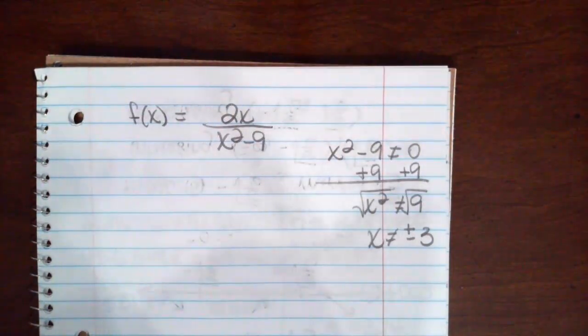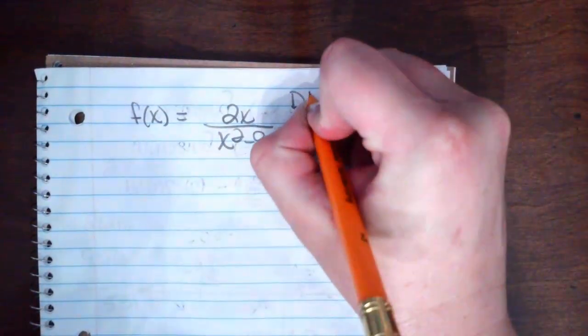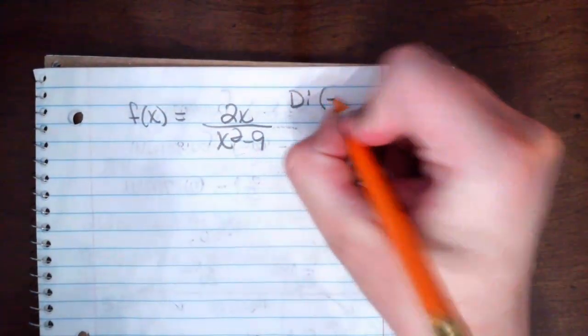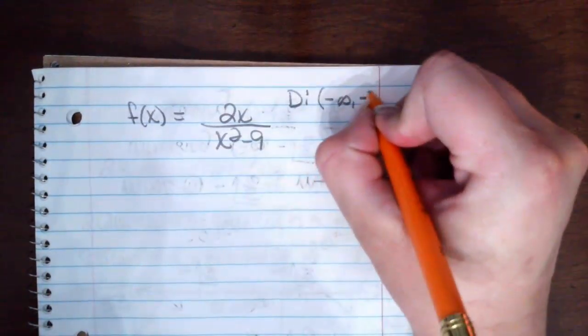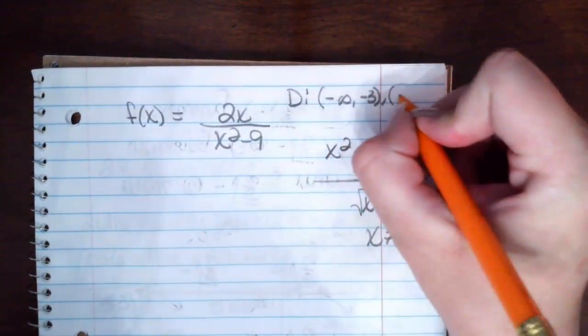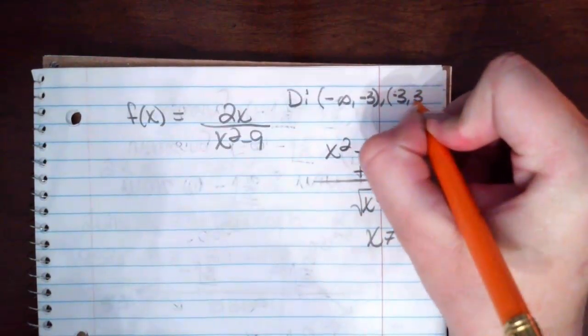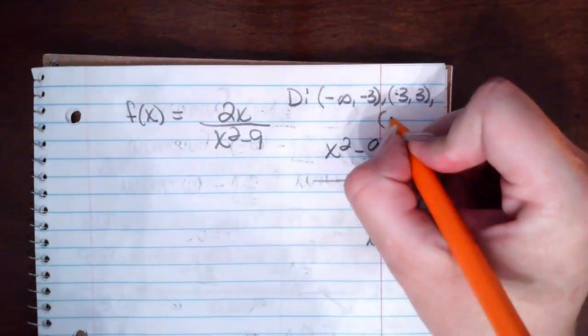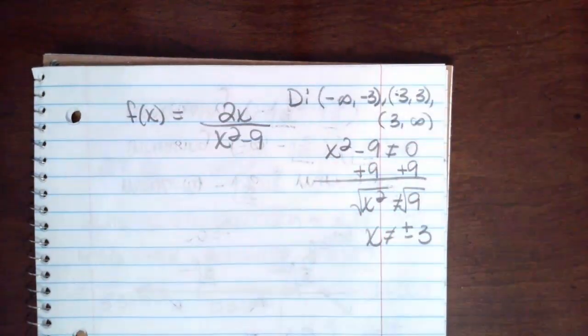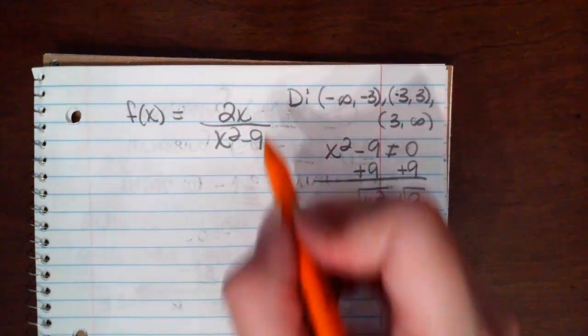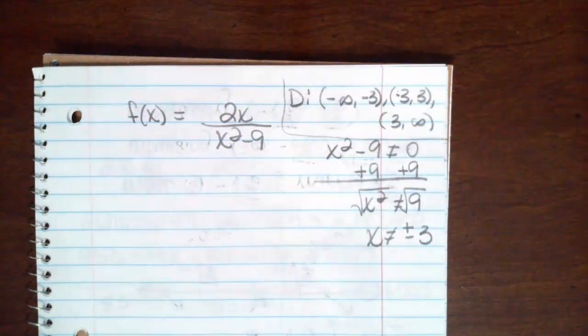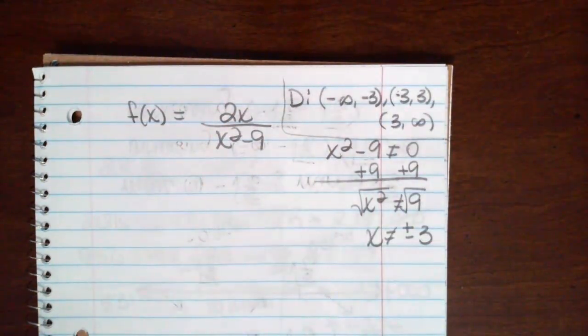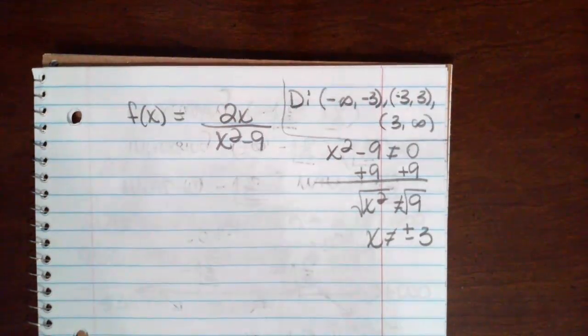So we've got to use those as partition points because it may change increasing, decreasing there. But remember, it doesn't exist there. So what is my domain? My domain is from negative infinity to negative 3, from negative 3 to positive 3, and again from 3 to positive infinity. So that's my domain. And now we can dive in. I just want to know increasing, decreasing, maxes, and mins.